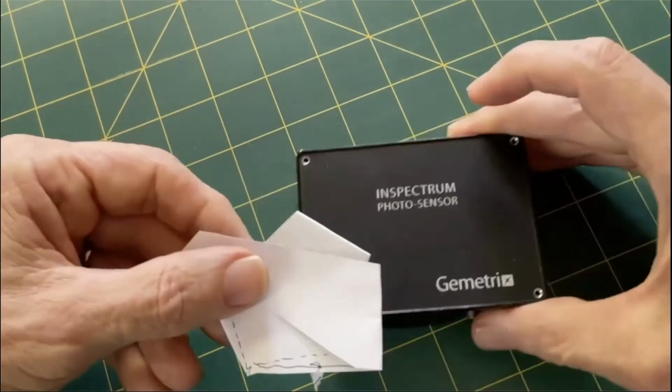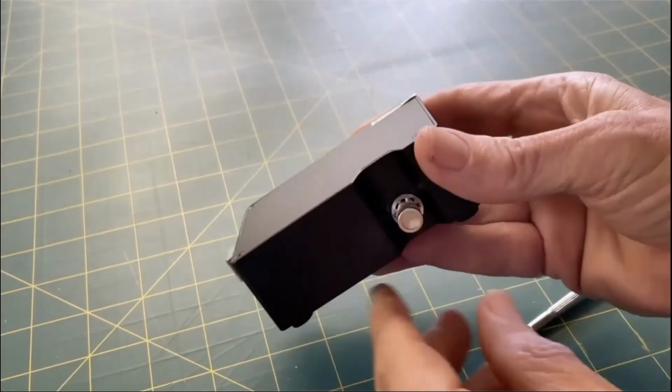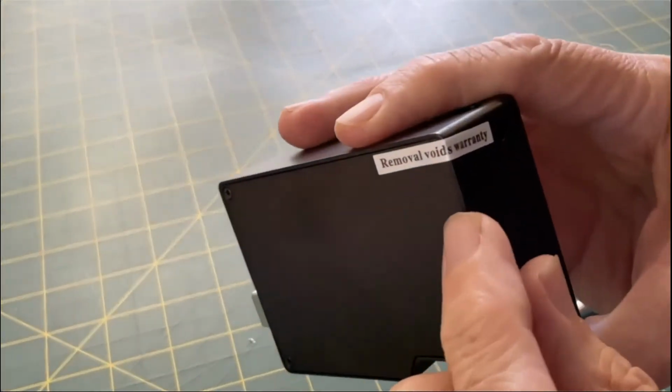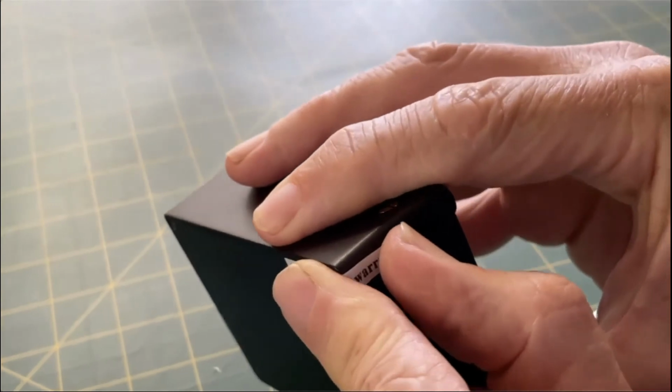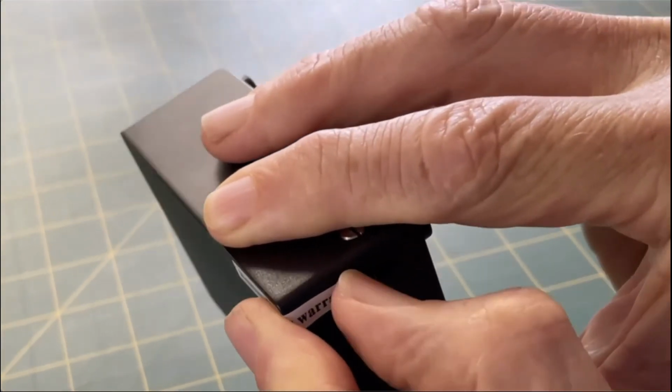Let me show how it looks in real life rather than with bits of paper. Here's one of the smaller compact units that are on the market. See, it says removal voids warranty. Oh well, the sacrifices I make for the benefit of a webinar.